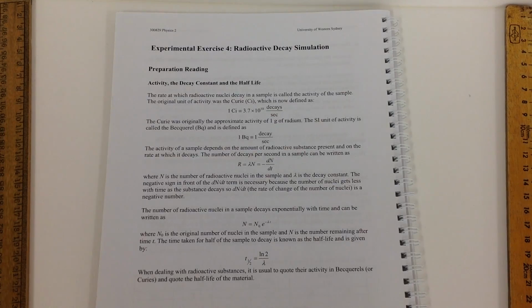In this exercise, we're going to look at a simulation of radioactive decay. Now, if we have a radioactive atom or a group of radioactive atoms, the probability that any one atom will undergo a decay in a period of time, say a second, is given by the decay constant lambda.